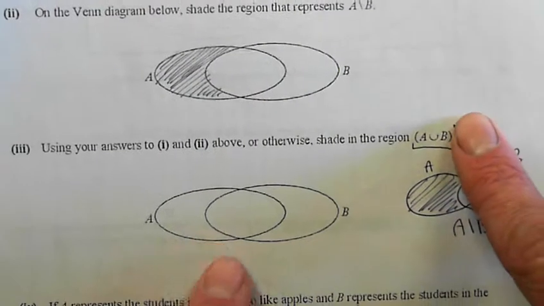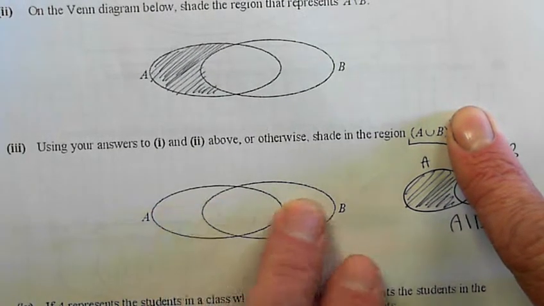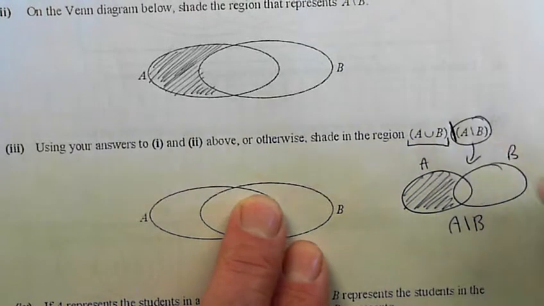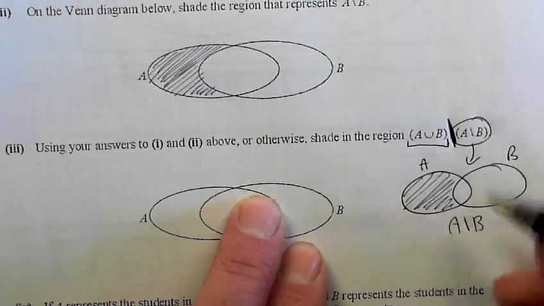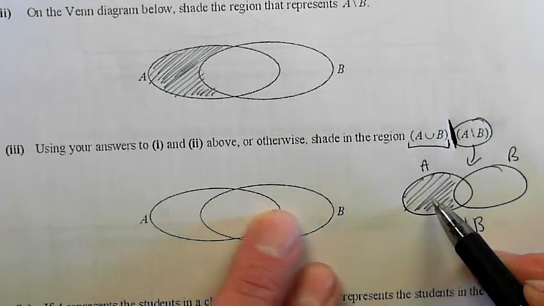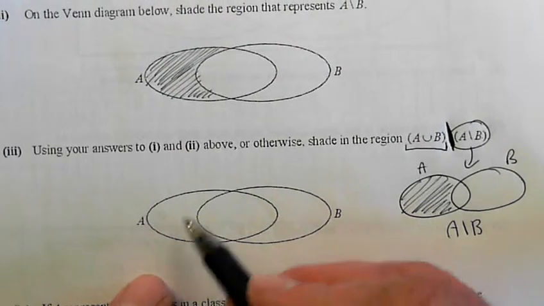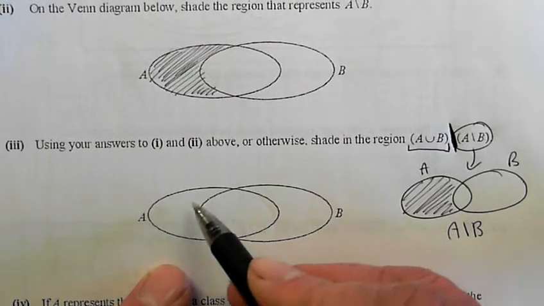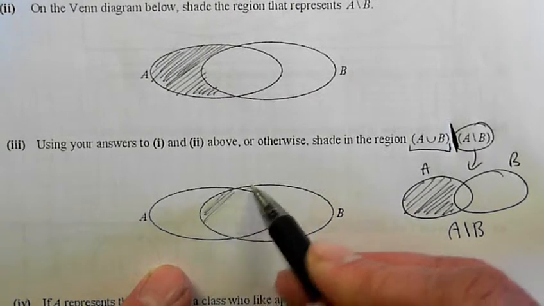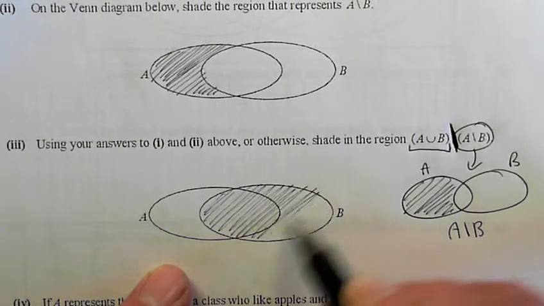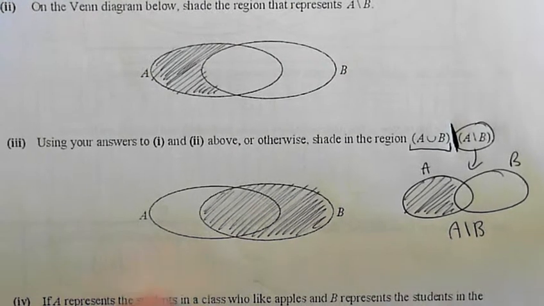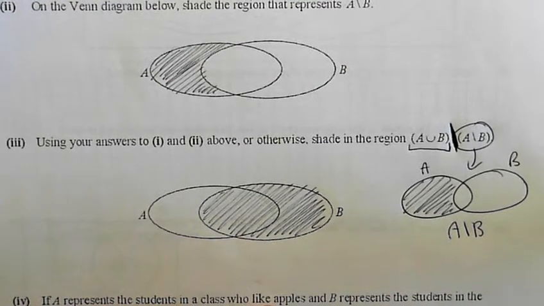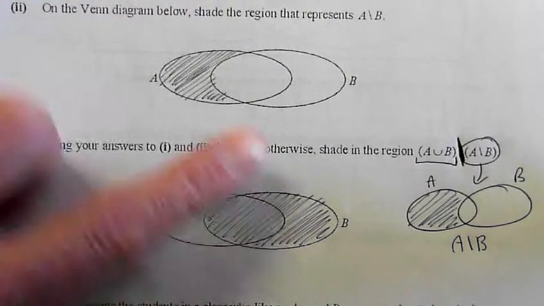Right, so we'll start again. A union B, I want to shade in all of this, but I don't want to shade in this bit here. So I can shade it all, but not that bit. So that would mean that I can shade in this. Okay, so this is the answer here. Will I go through that again? Right.